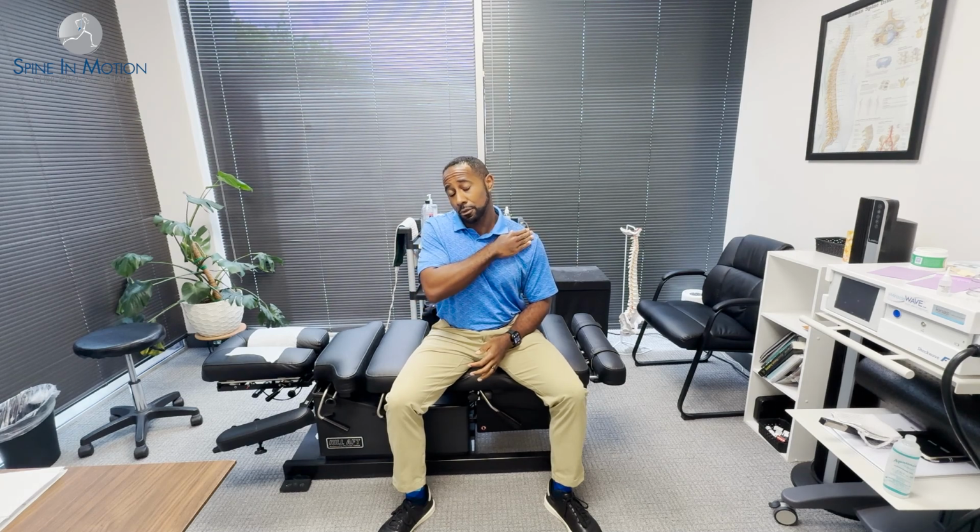So, what is the AC joint? Well, the AC joint is where your clavicle, or your collarbone, meets your shoulder girdle. Now, this joint is responsible for stabilizing the shoulder and allowing the shoulder to rotate up and overhead. However, due to its position on the body, it is commonly injured.